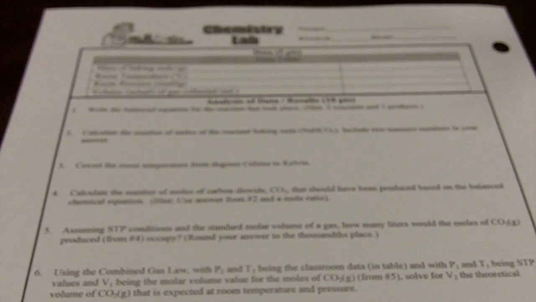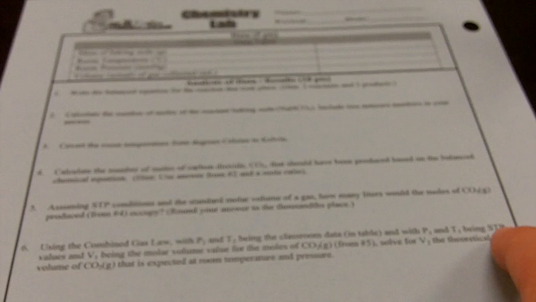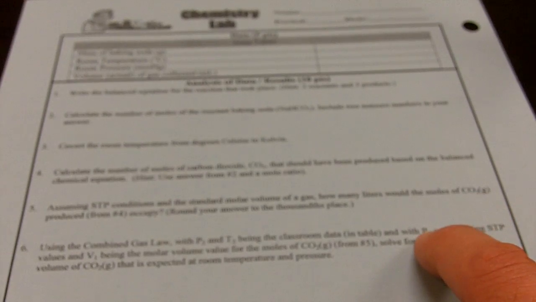Number 6, that one has you calculate, utilizing the combined gas law, the volume that we anticipate getting in the baggie based on the room's conditions of temperature and pressure and the amount of moles of carbon dioxide that were actually formed. Noting that P1 and T1 are standard temperature and pressure. For your P1, make it millimeters of mercury, the value from the note guide.